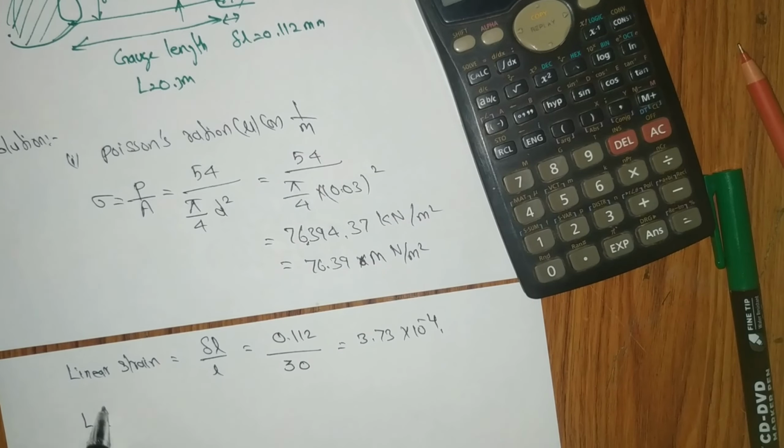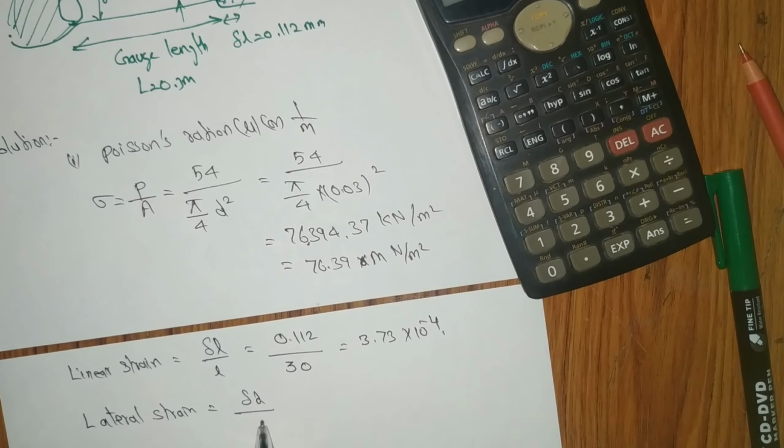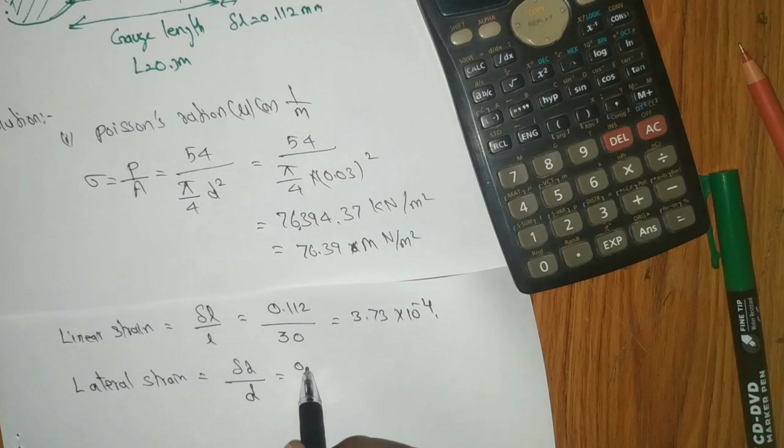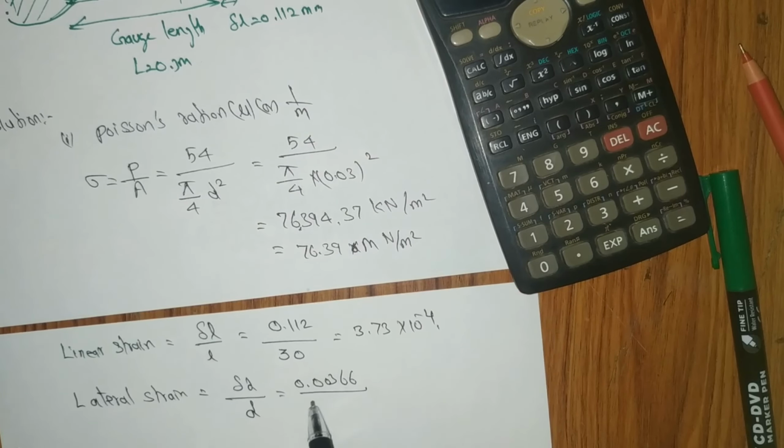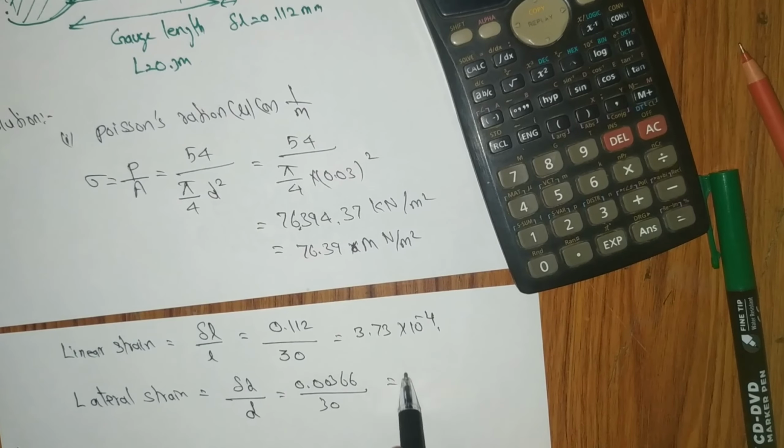So lateral, why? Because we have the diameter, so the diameter change gives the lateral strain. We have 0.00366 by diameter 30, 1.22 into 10 to the power of minus 4.